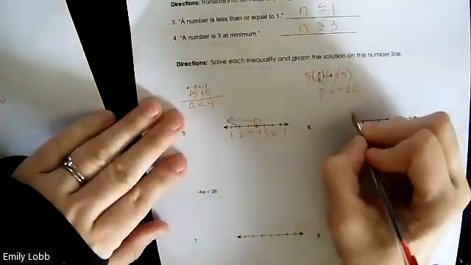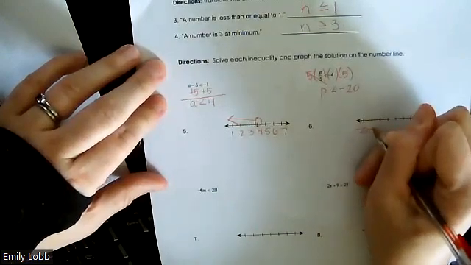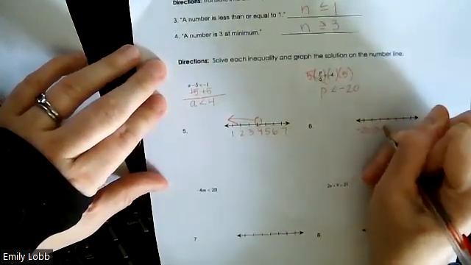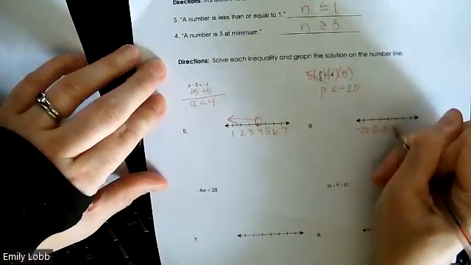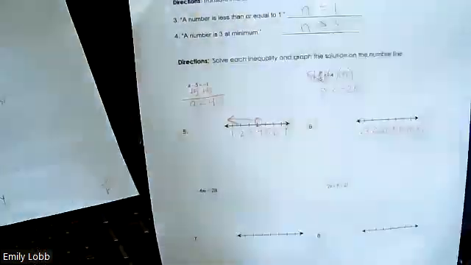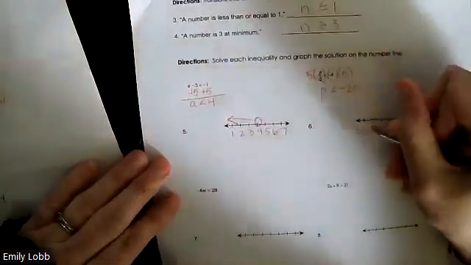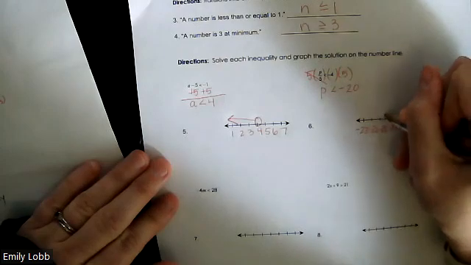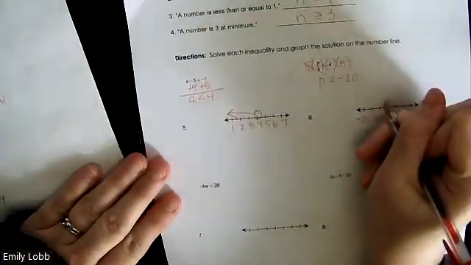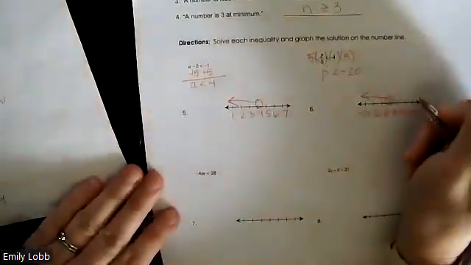So here, -20 minus 3, I have -23, -22, -21, -20, -19, -18, -17. Opened or closed on the -20? Open. And to the left again.